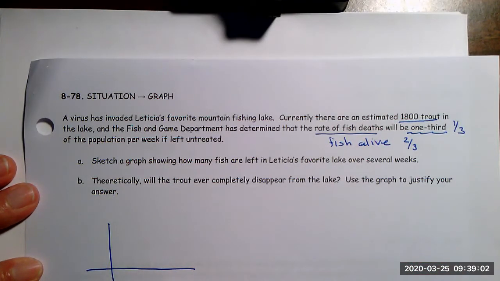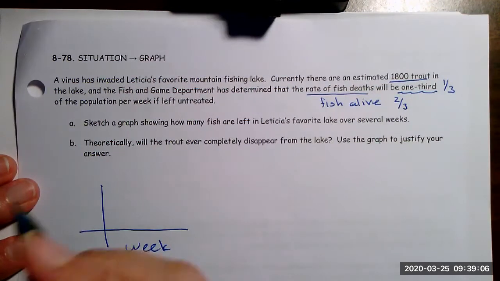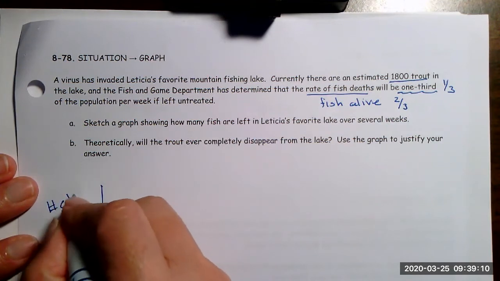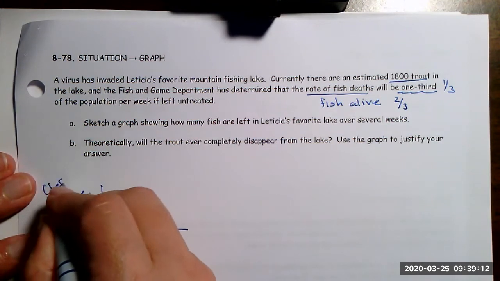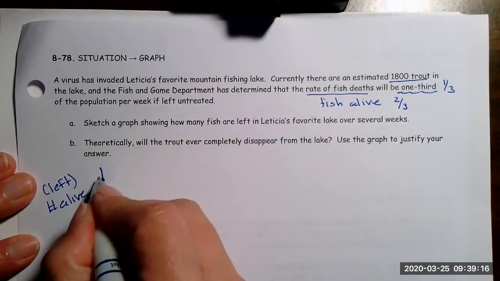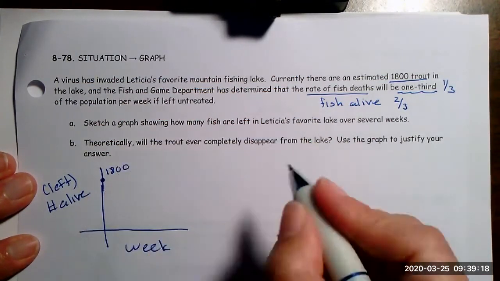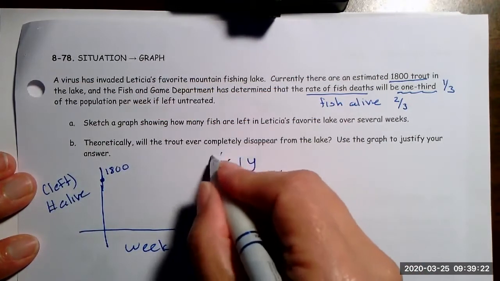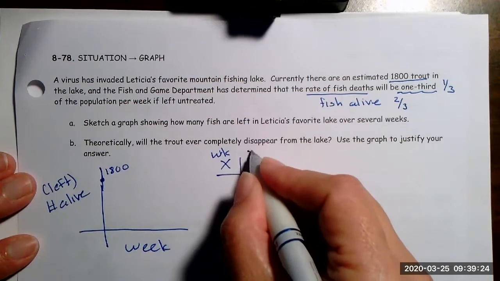All right, so then we have weeks, and I have a hard time doing a graph unless I have some key information, so that's what I'm going to get. So we're going to go, how many fish are alive? And that's what they're calling how much is left. Well, they start out with 1,800. So now I have X is the weeks, and this is alive.